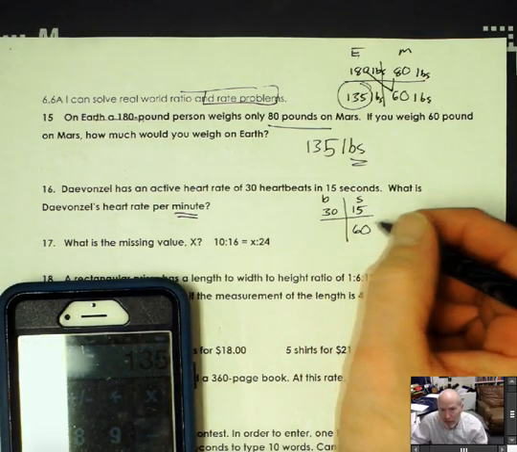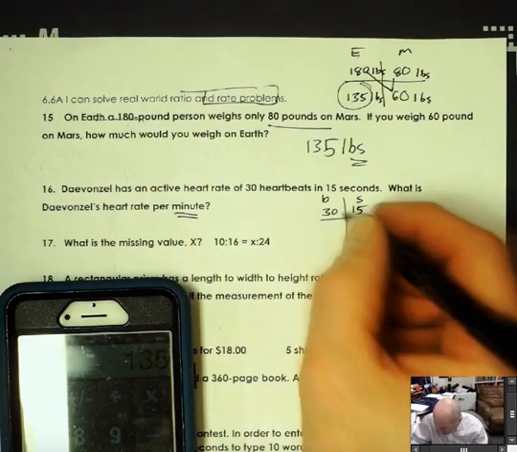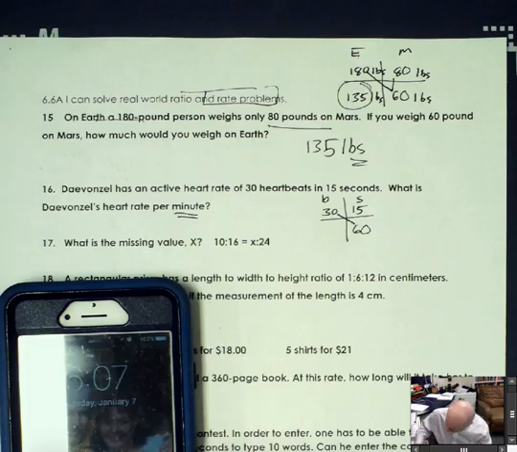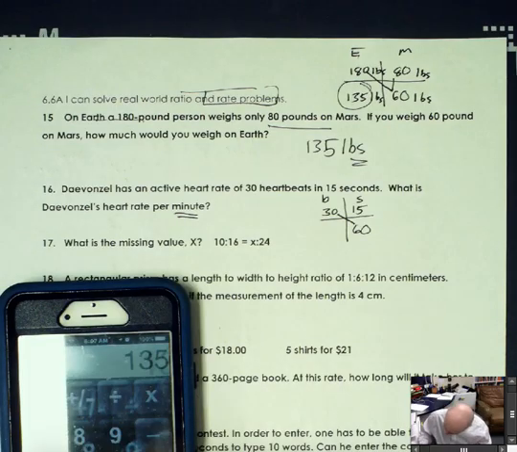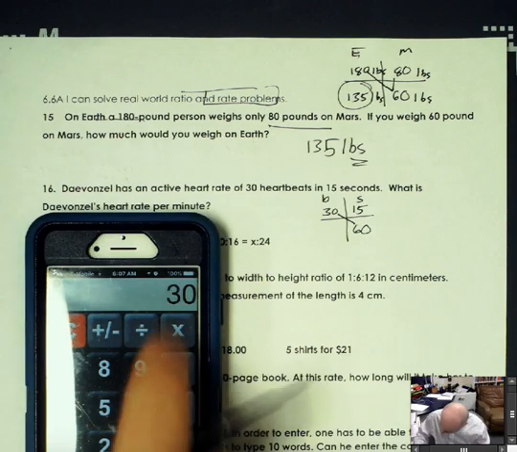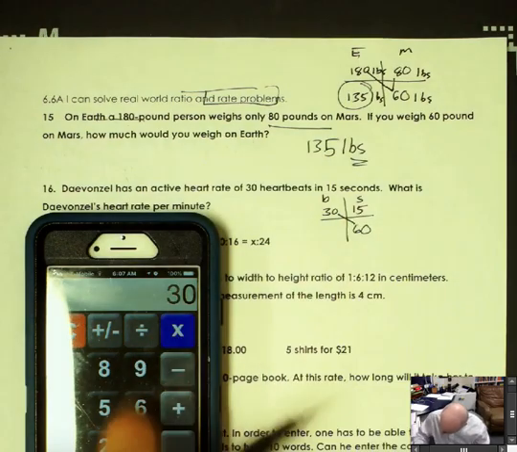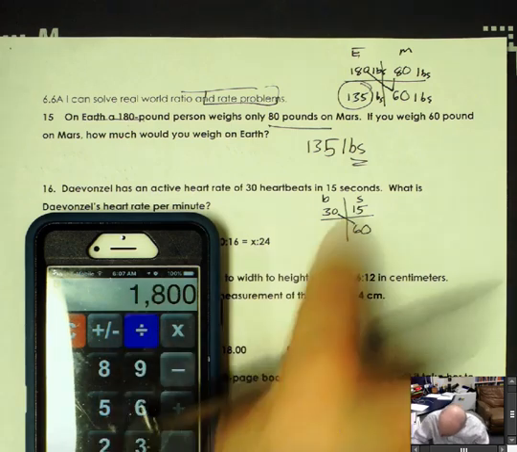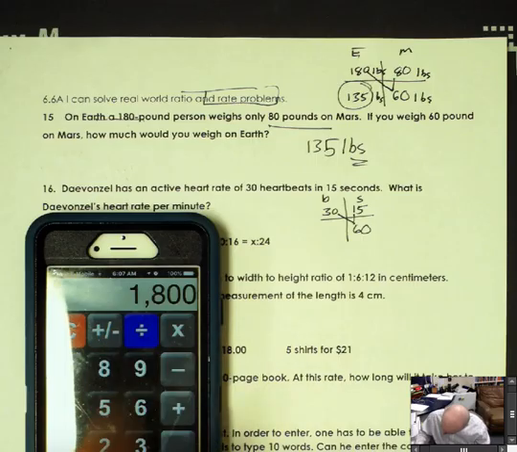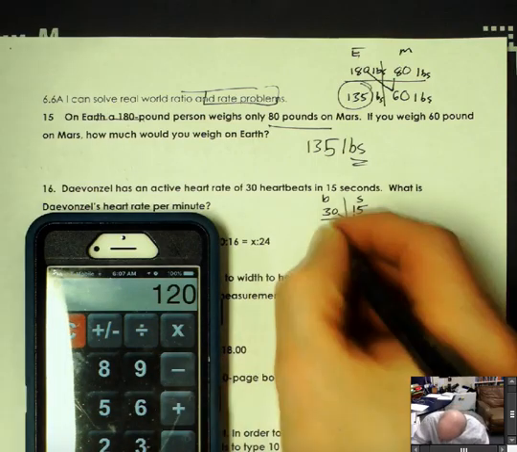So I've just completed my box. Kids struggle with this one all the time. So you've got, wish I could get that to stay on. I know one of you could tell me how, but you're not here. 30 times 60, we multiply diagonally, and we're going to divide that by 15. Divide by 15, we get 120. That makes sense.